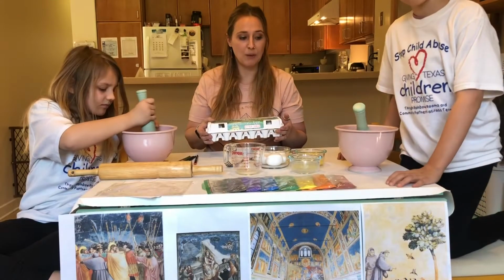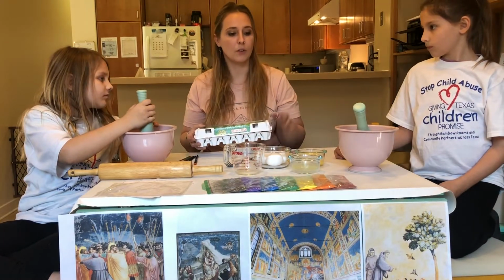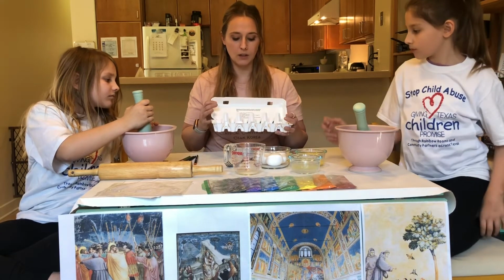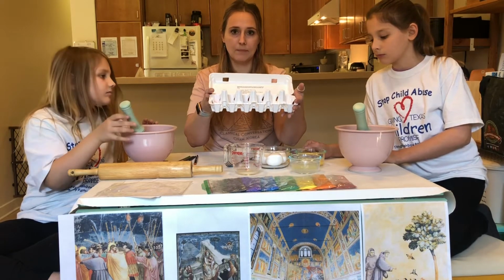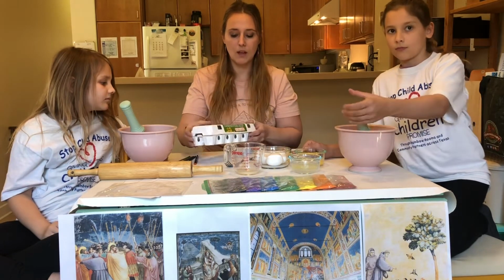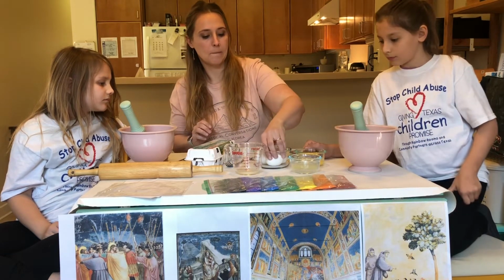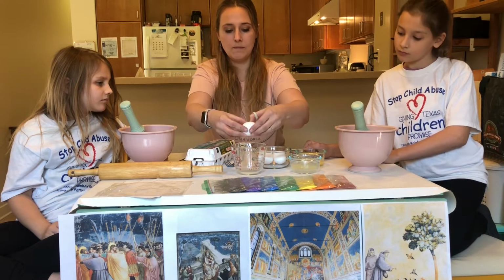Once we have all of our pieces ground down, or if you're not going to grind your own, just use your chalk powder. You're going to place one color of chalk in each well of the egg carton, okay? Then we're going to take an egg. We're going to crack it into a bowl.